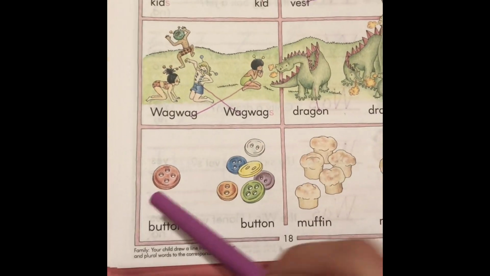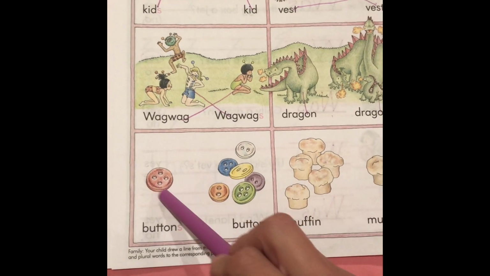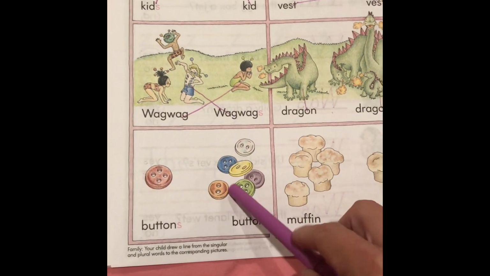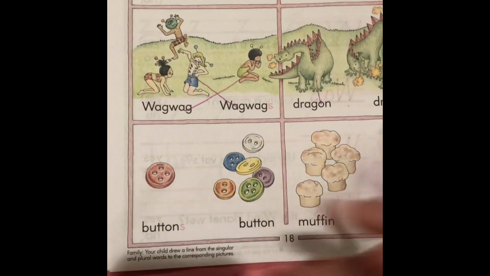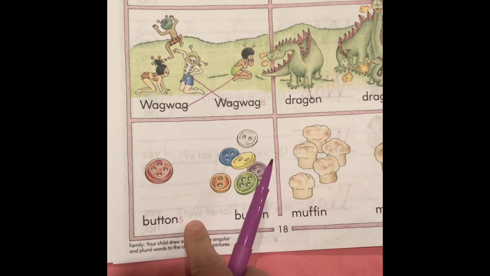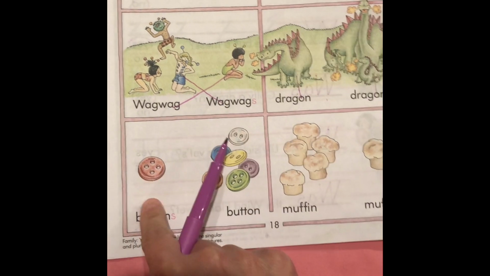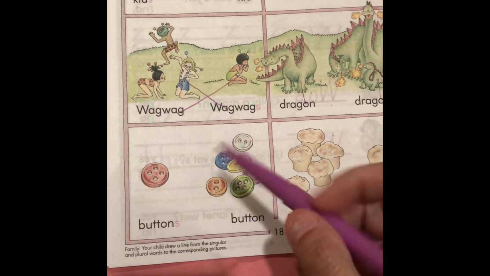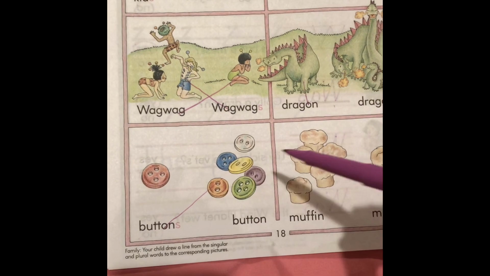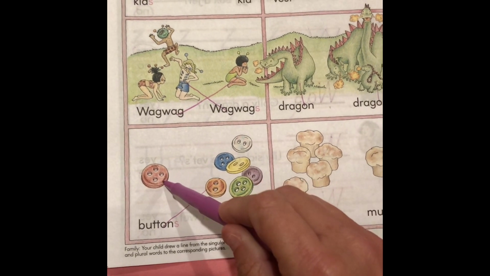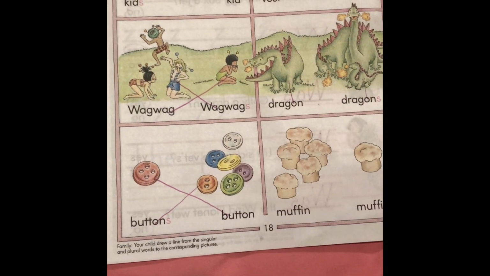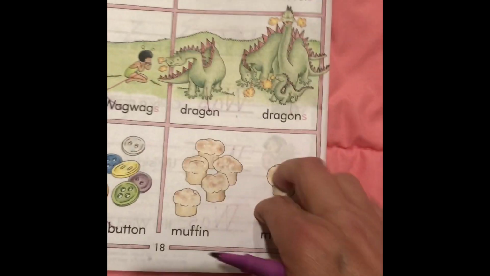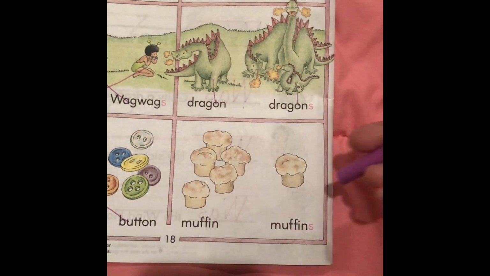All right, let's look right here. There's one button or a group of buttons. Should I put buttons with the one button or the word buttons with an S with the group? I'm gonna make it to the group. Good. And then I'm gonna move this one button down to the word button. Okay, and then let's do this one.